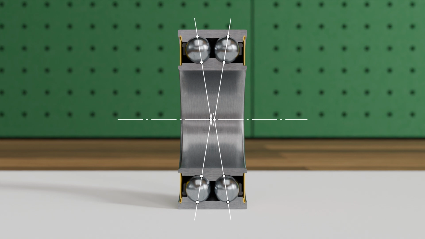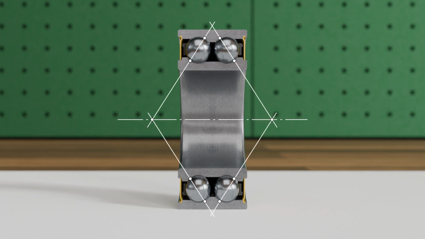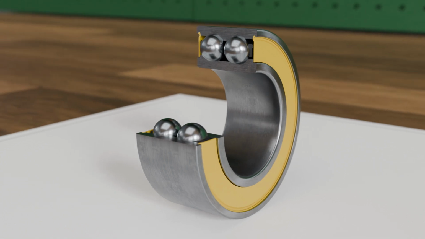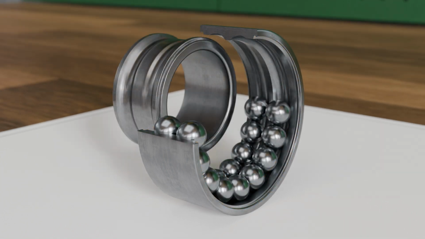In contrast, the back-to-back arrangement provides significantly higher stiffness due to the virtual widening of the support points and is less prone to tilting. For this reason, the back-to-back arrangement is preferred for double-row angular contact ball bearings. Let us briefly examine the assembly of such a double-row angular contact ball bearing.